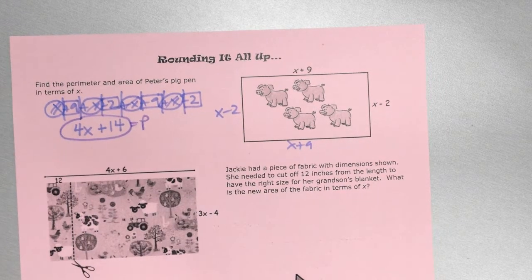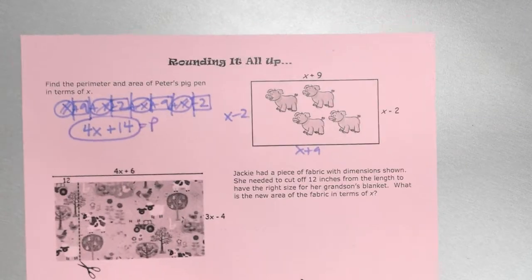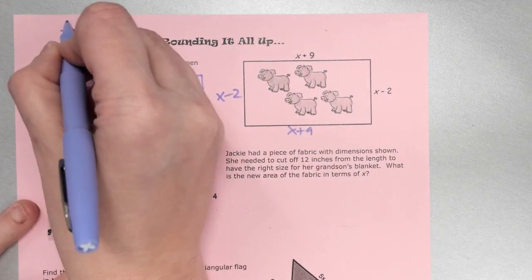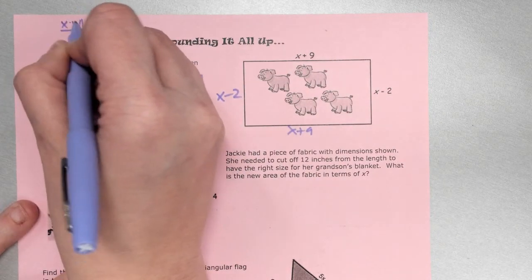Okay, is that what y'all got for the perimeter? Yes, I hope so. Oh yeah, you could totally make the table, the x's and the number table. Totally.